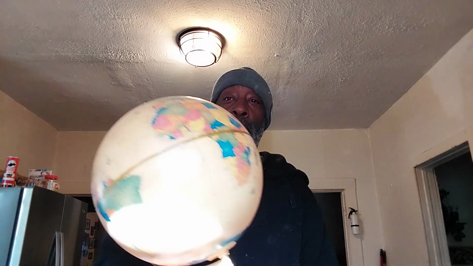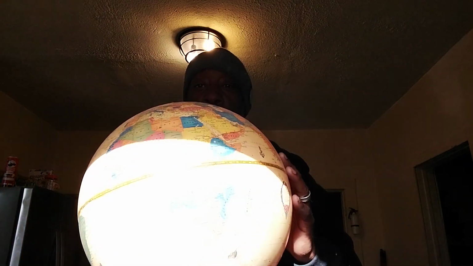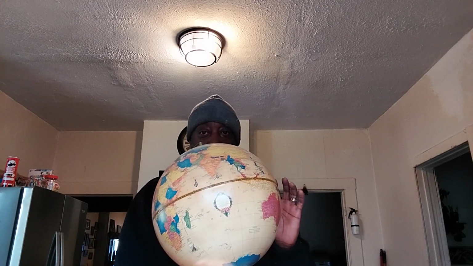Here's this thing that they call the globe, and this is supposed to be the globe of the earth. And you see all the different continents, you know what I'm saying, on the earth. But in actuality, when you're looking at these different continents, what the continents are is only this big. Put it this way.